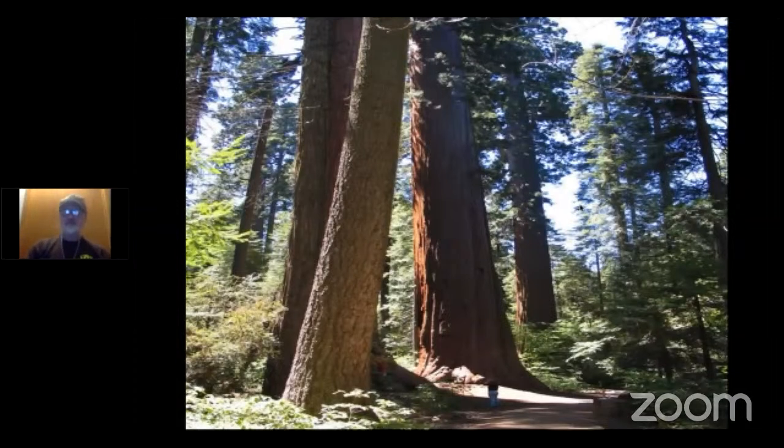So yeah, you can prune trees. It's fine, but I would rather not. I've got 100 acres. Instead of having 100,000 people out there, I'll just take care of my trees differently.